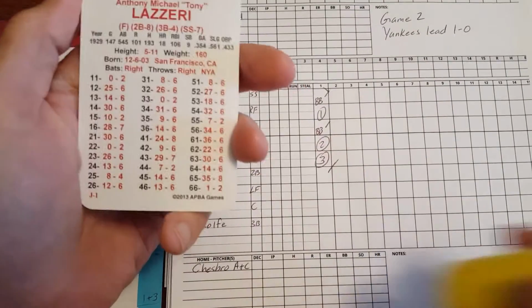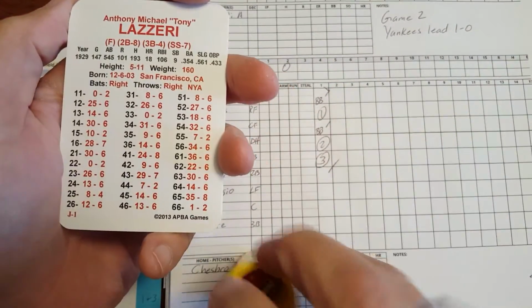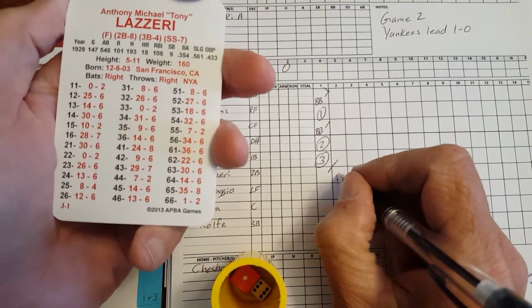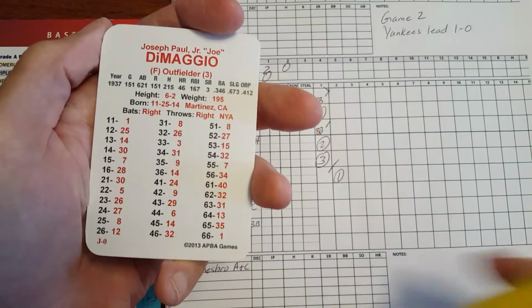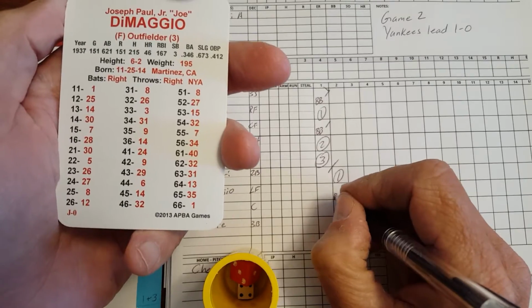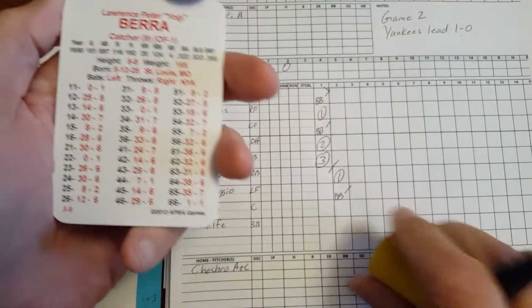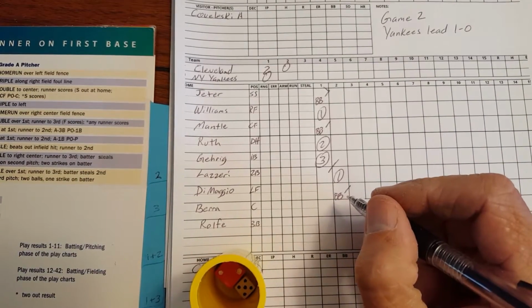Bottom of 2. And Tony Lazzeri to lead it off for the Yankees. A 12 is a 25. And Kovaleski does not have an X, so it is a ground out to second base. Joltin' Joe DiMaggio, 45 is a 14. That is a walk. Man on first, Yogi Berra, 25 is an 8. It's probably a ground out to the first baseman.